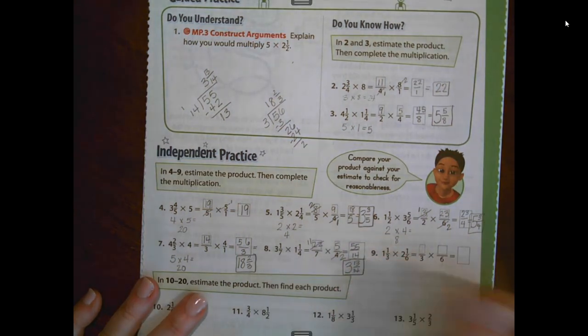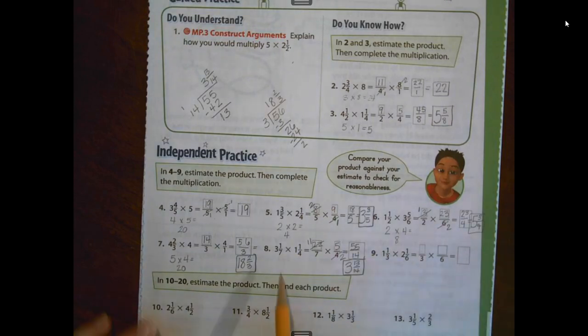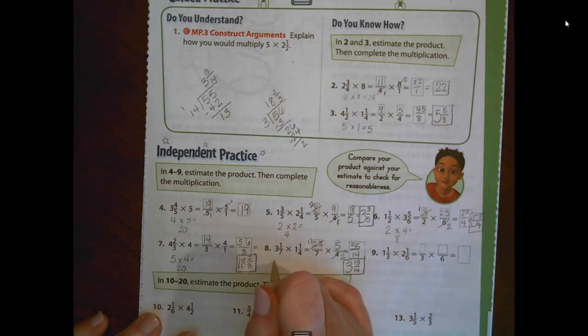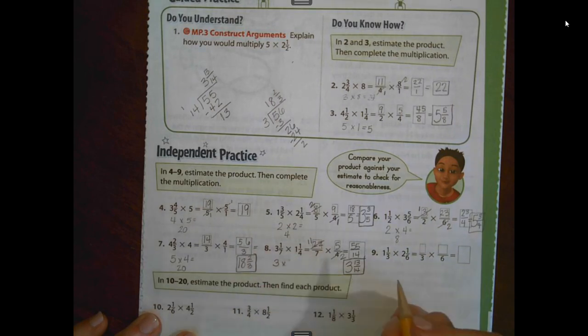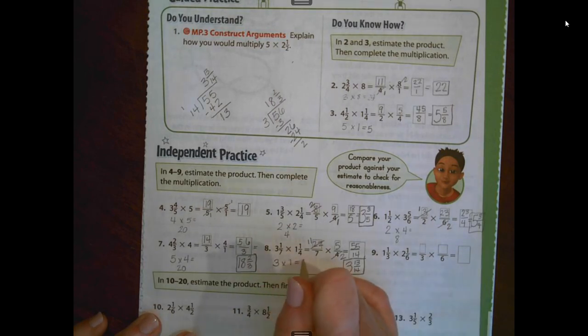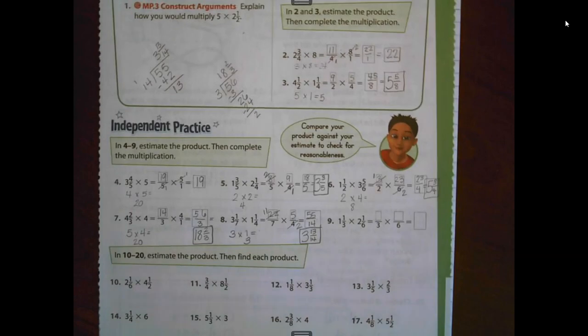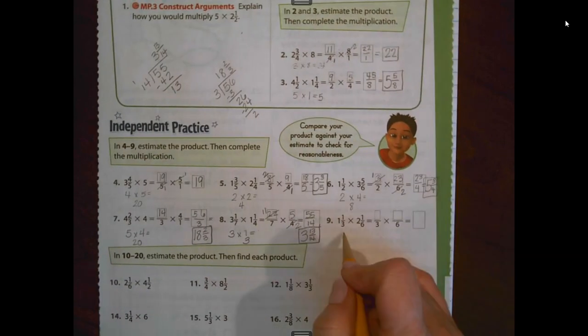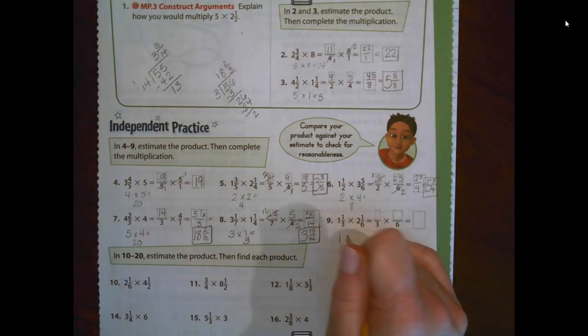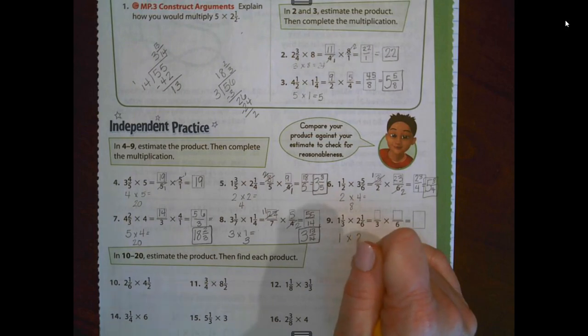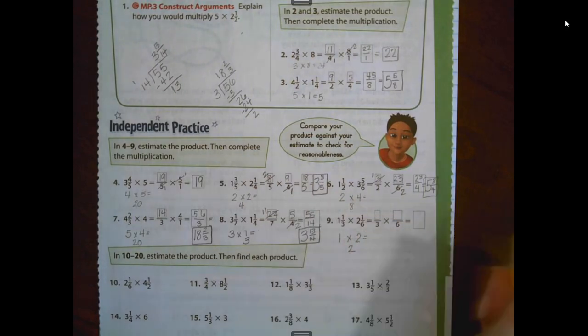And, oh, I forgot to actually estimate that one. So 3 1/7 rounds down to 3. 1 1/4 would round to 1. So my estimate's 3. My answer is close. All right, the last one. Here we go. Hopefully you round 1 1/3 down to 1. 2 1/6 rounds down to 2. So your quick estimate is 2.